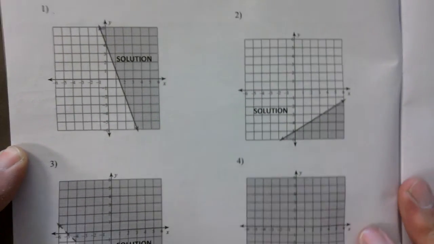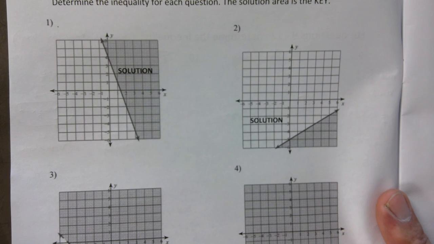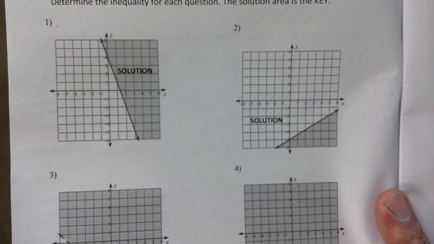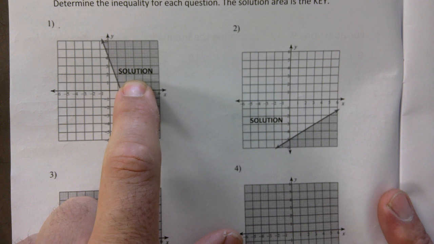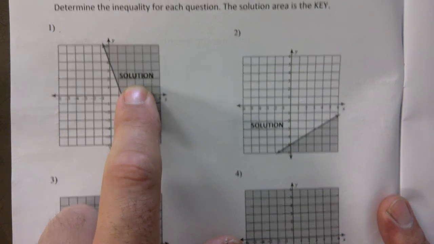4. Now listen carefully if you want to. What are you going to focus on, the true region or the shaded region? What's more important? The whole time we've been focusing on what? The true region. What does solution mean again? It is the true region. Okay, so don't let that throw you off.